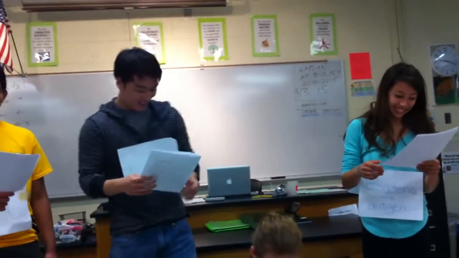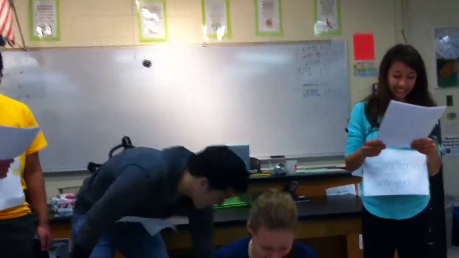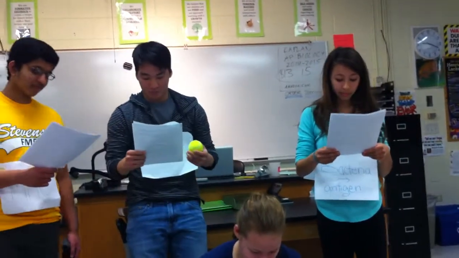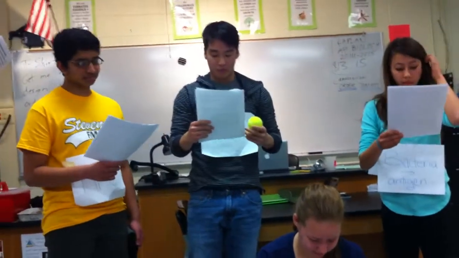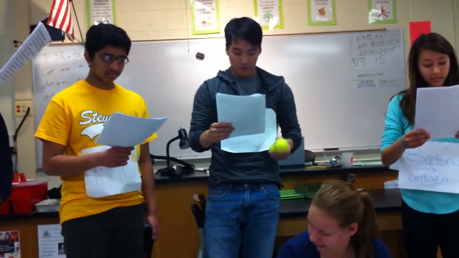The processed antigens combine with the MHC class II proteins, which are made by dendritic cells, macrophages, and B cells, and are presented on the surface of the APC, the antigen presenting cell.